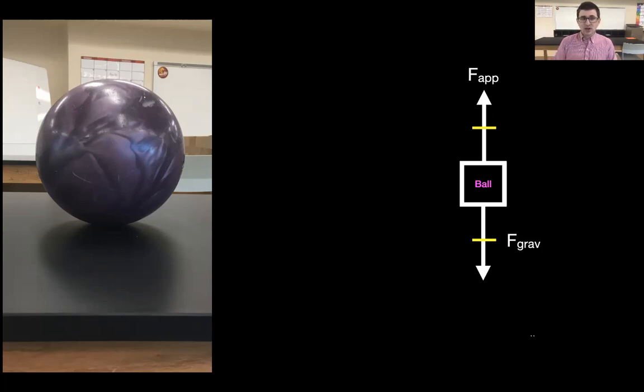So all of these forces that we've been talking about, I've been calling them applied force by the table on the ball, but it has a specific name. It's called the normal force. And so normal force is what we're going to be talking about in this video, and all of the examples that we have just shown have been examples of a normal force. Because what is a normal force?